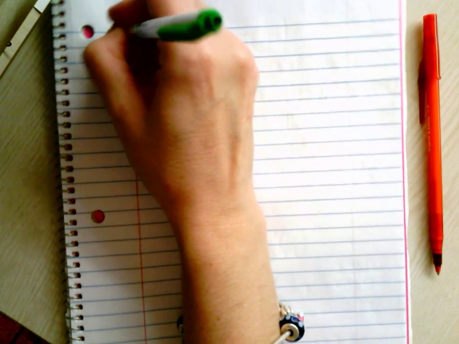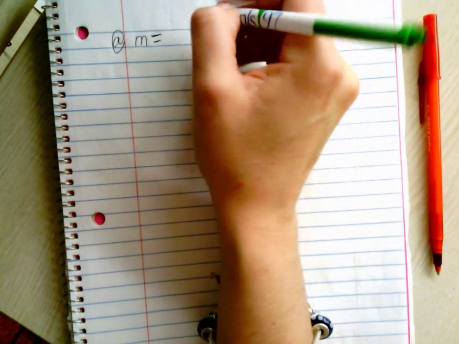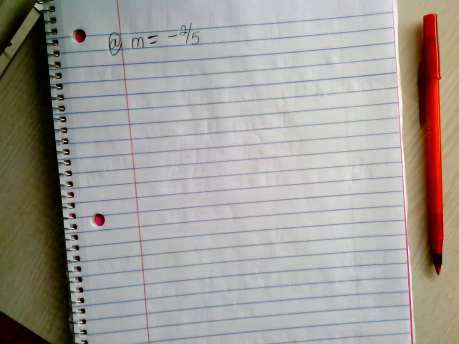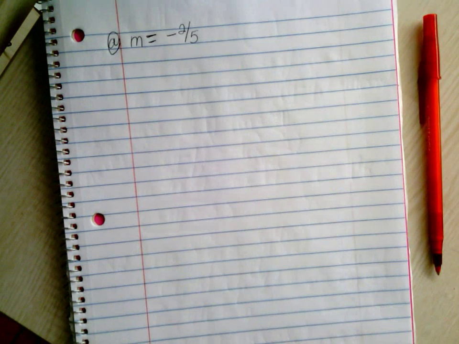Part B. Recalling the line that we just came up with, A's slope is m equals negative 2/5. Now for B, they want an equation, and they're going to call that line 2.